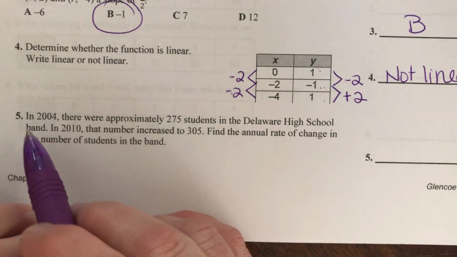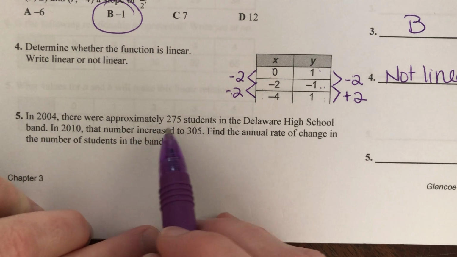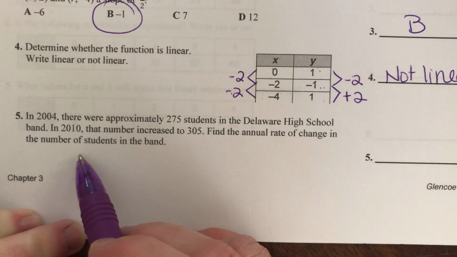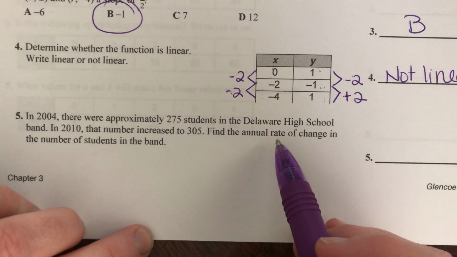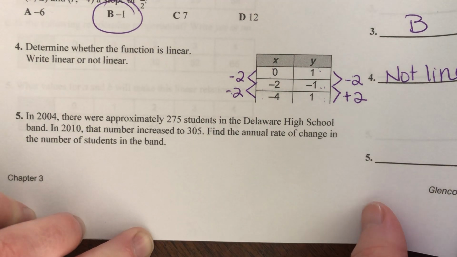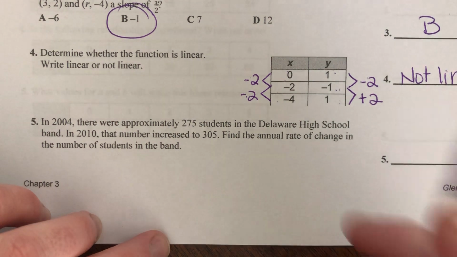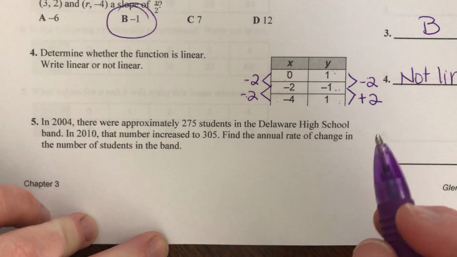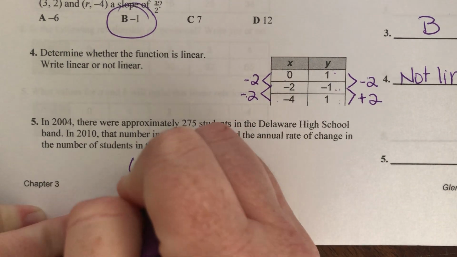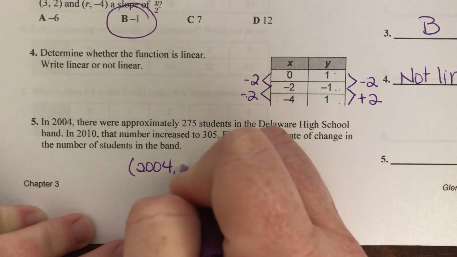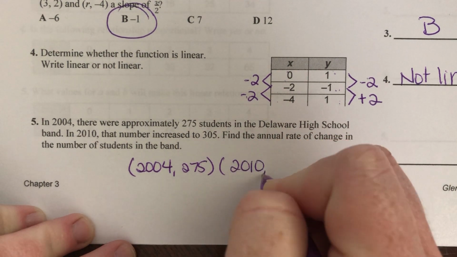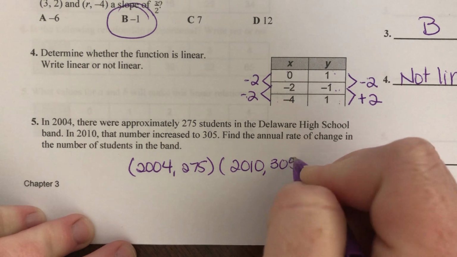We have to be adding or subtracting the same thing over and over in both columns for it to be linear. Okay, and then number 5, in 2004, there were about 275 students at Delaware High School in the band. In 2010, that number increased to 305. Find the annual rate of change in the number of students in the band. Well, we have two pieces of information here. We have the year and the number of students. Time always goes first. It's always our x value. It's always listed first. So in 2004, there were 275 kids in band. In 2010, there were 305 kids in band.